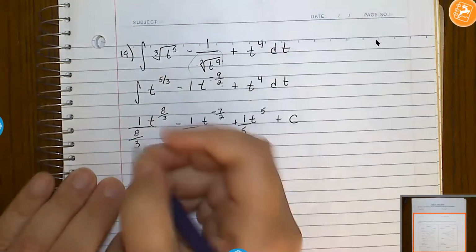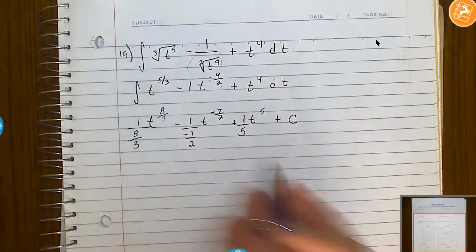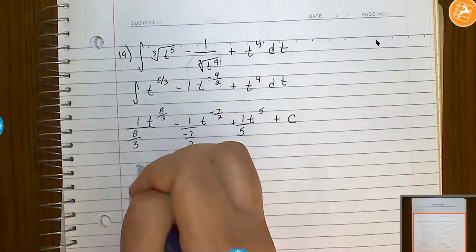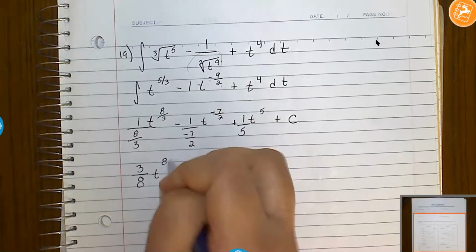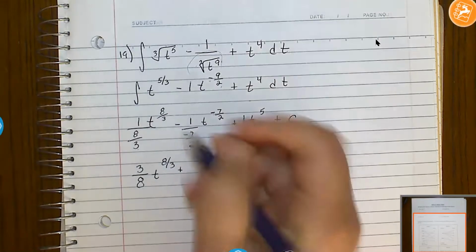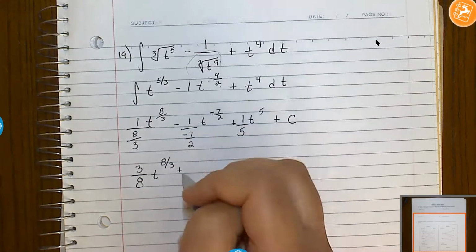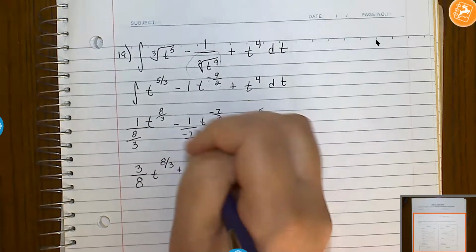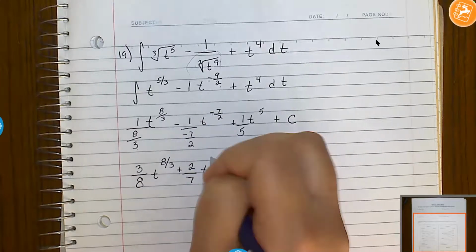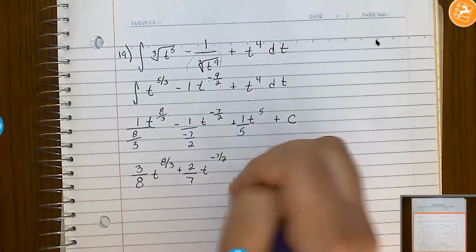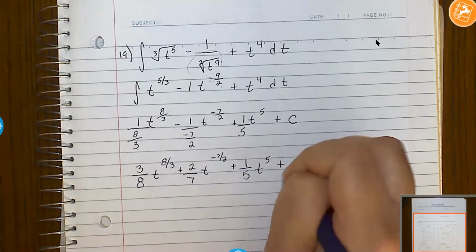So this would become, I have 1 divided by 8/3. When I'm dividing by 8/3, I'm multiplying 1 by its reciprocal. So this would be 3/8 t to the 8/3. Then plus, so I have negative 1 divided by negative 7/2. So negative divided by a negative would be that positive. And then I'm multiplying by the reciprocal. So that'd be 2/7 t to the negative 7/2 plus 1/5 t to the fifth plus c.